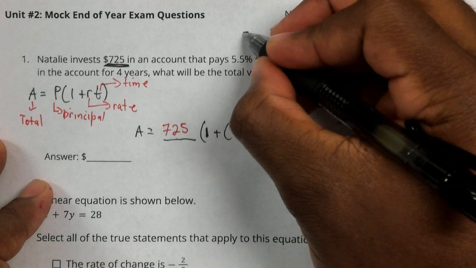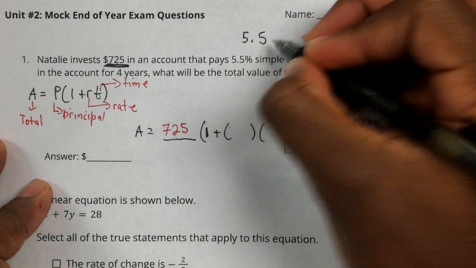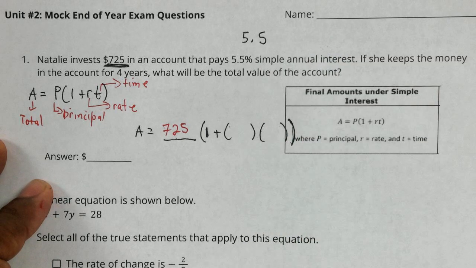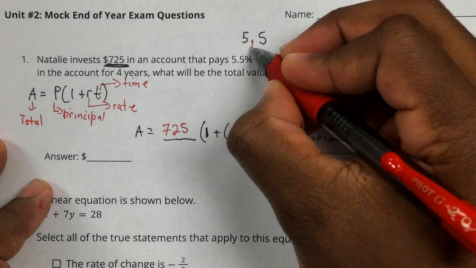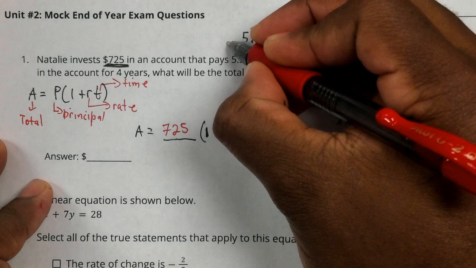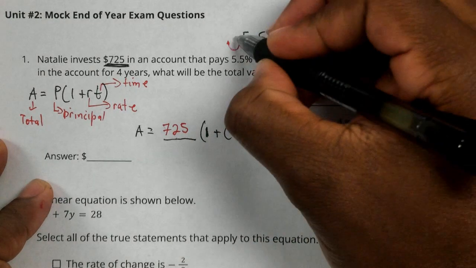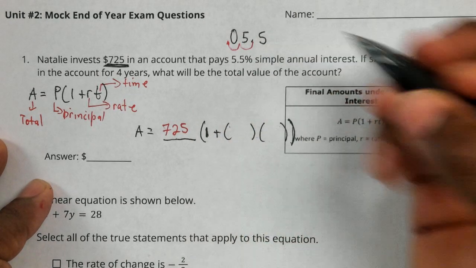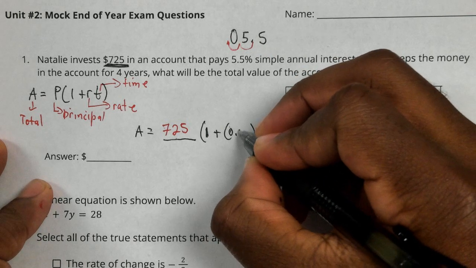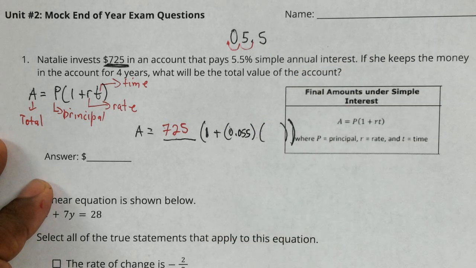However, your rate is a decimal, so you need to convert this percentage to a decimal by dividing by 100, or moving the decimal point 2 times to the left. So this will be 0.055. That would be the rate.